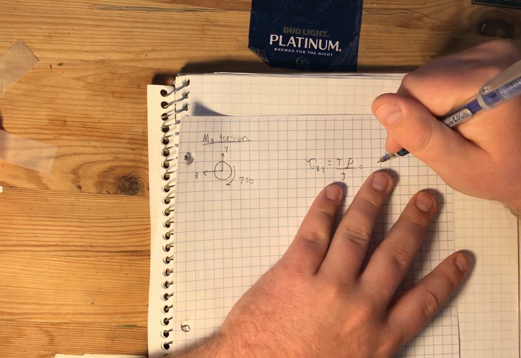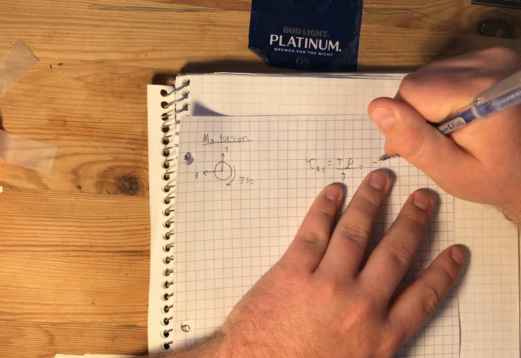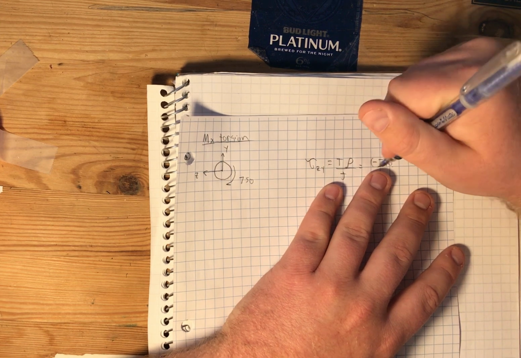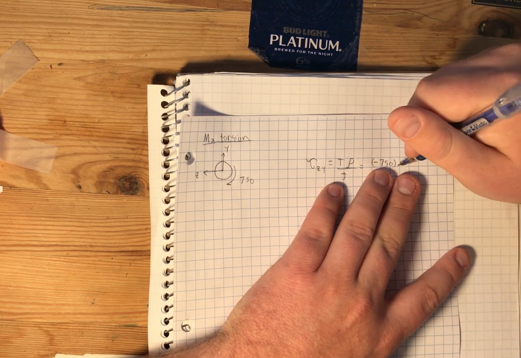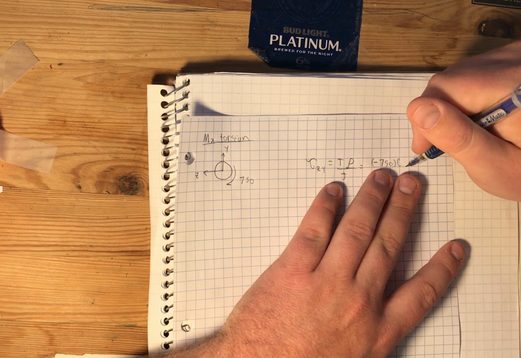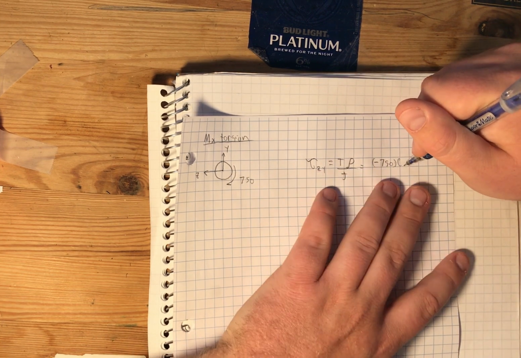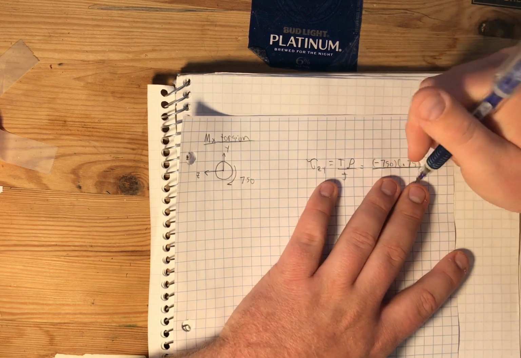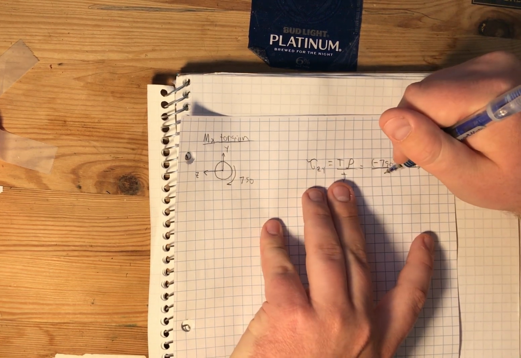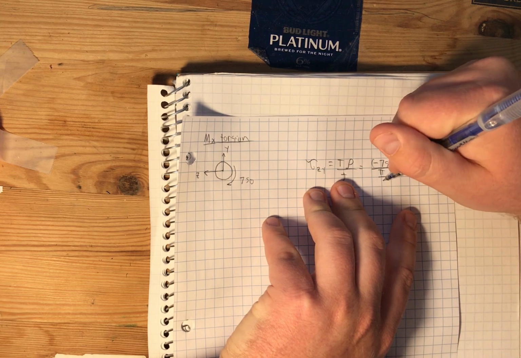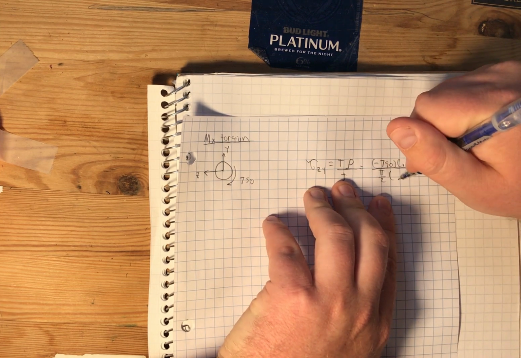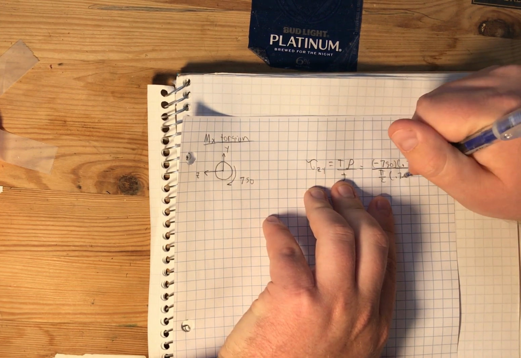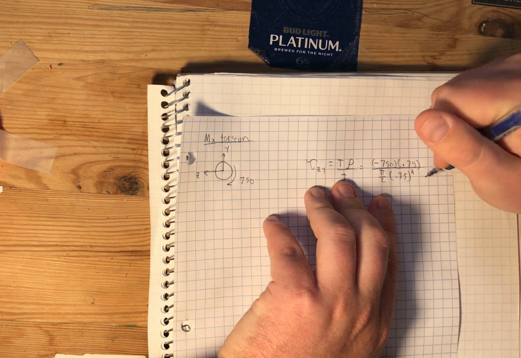which is equal to the force, which is 750, times the radius, which is 0.75, over, and J is equal to pi over 2 times the radius to the fourth.